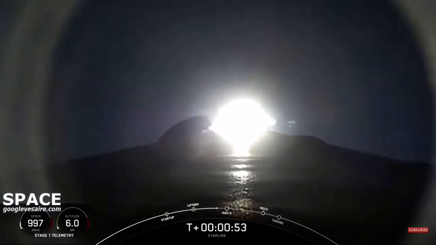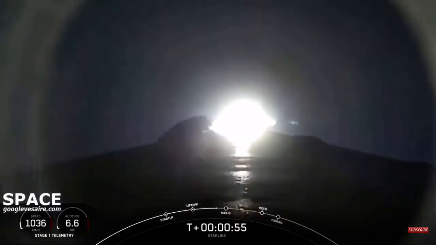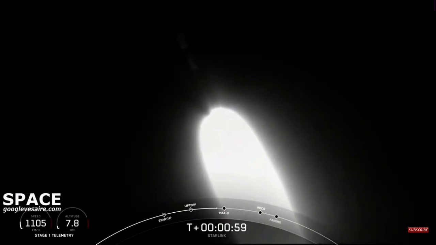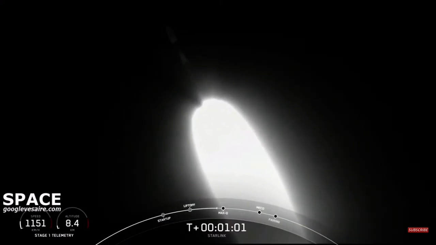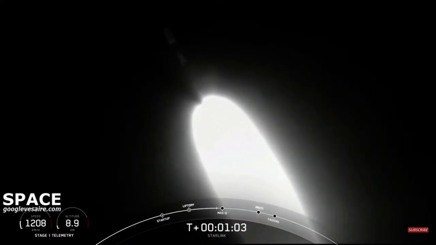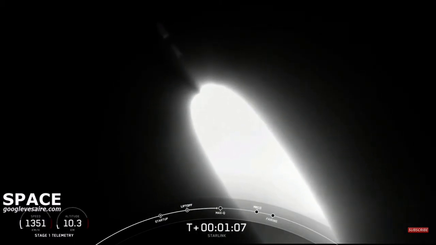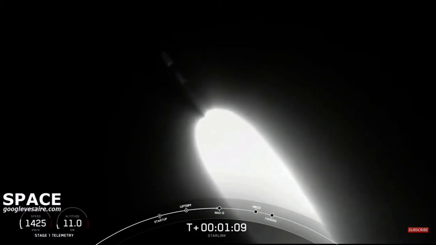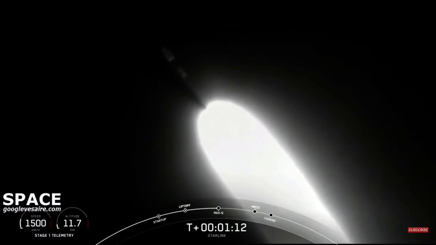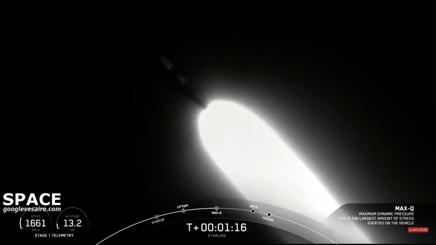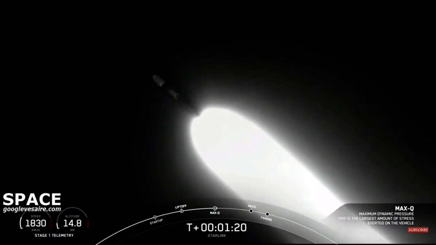We're now throttling down our engines in preparation for max Q, which is maximum aerodynamic pressure. This is the largest structural load that the vehicle sees on ascent. We've got an awesome view of first stage of Falcon 9 there on your screen. Max Q. There's that call out that we've passed through max Q.